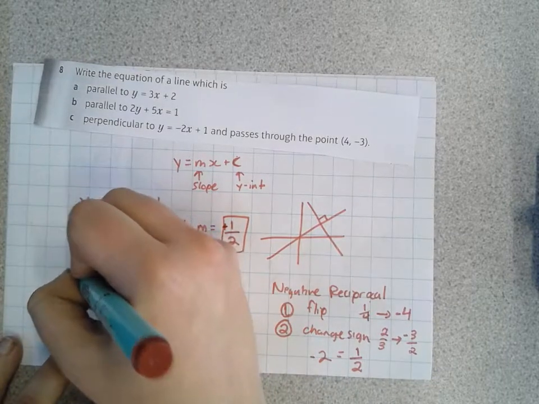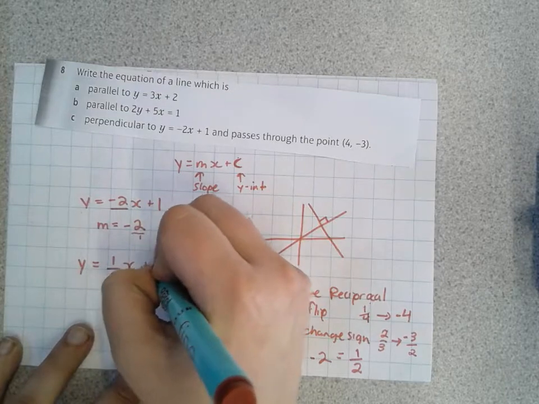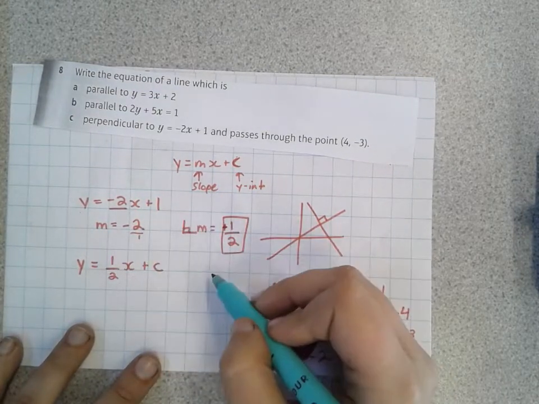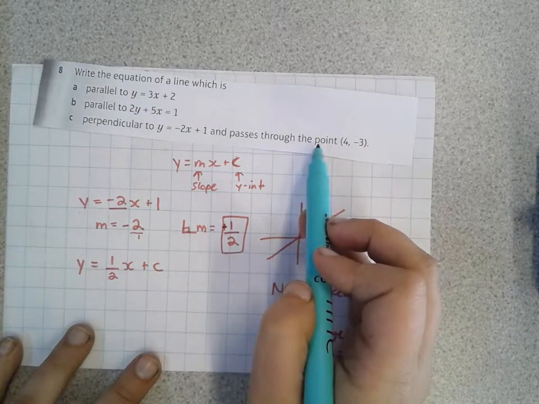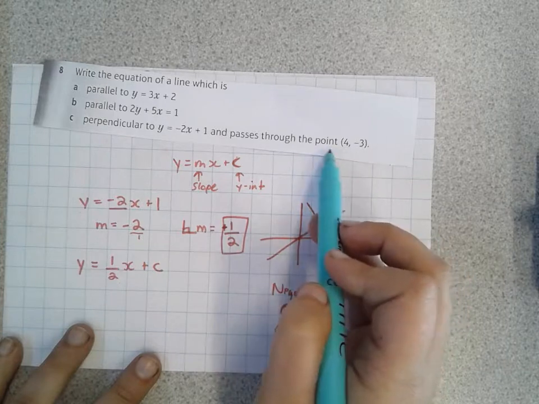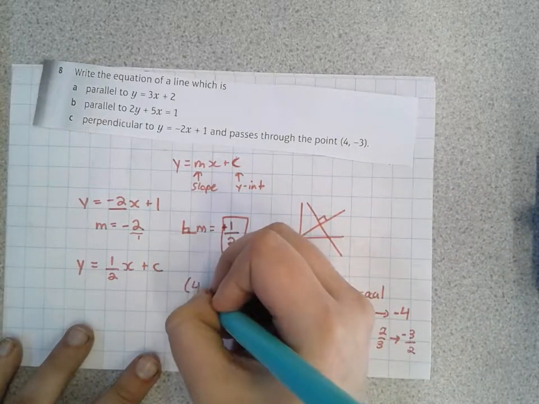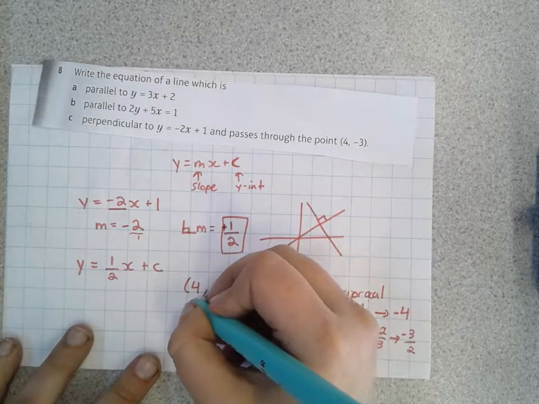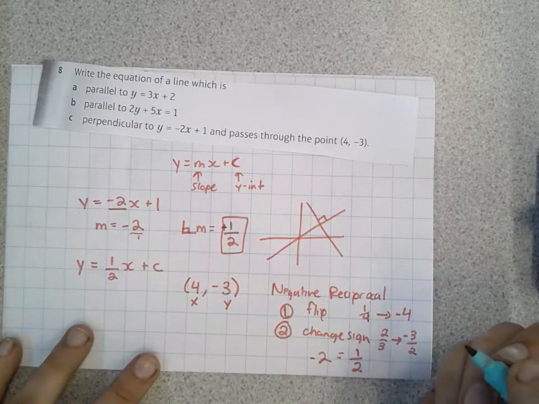So in our equation now, we have y equals positive 1/2 x plus c. We don't know what c is. Usually we could let c be any number we want, but we have a restriction on this question. On this one, we have to make sure that our line passes through the point 4, negative 3. So I'm going to write down that point here. We have 4, we have negative 3. So that means when x is equal to 4, y is equal to negative 3.